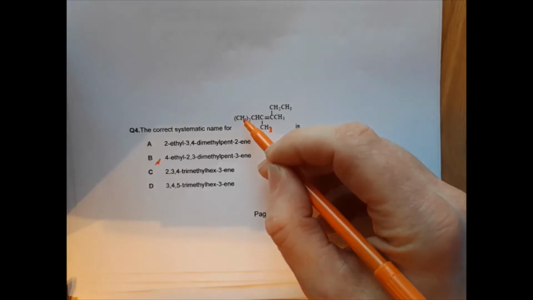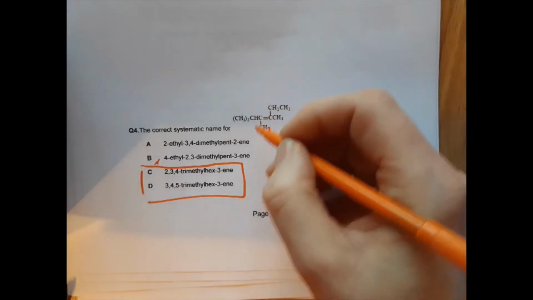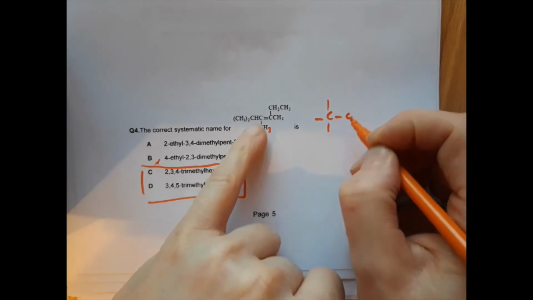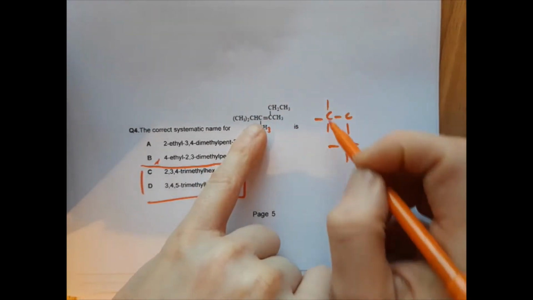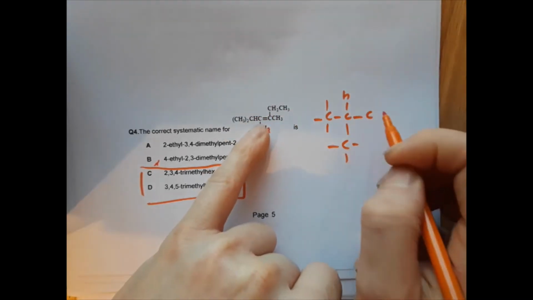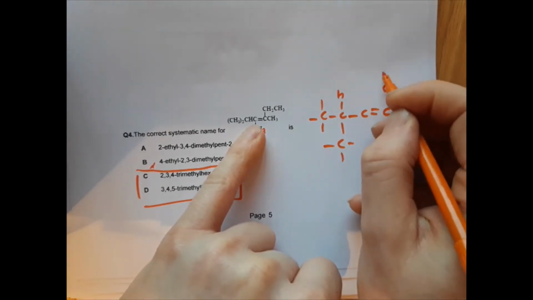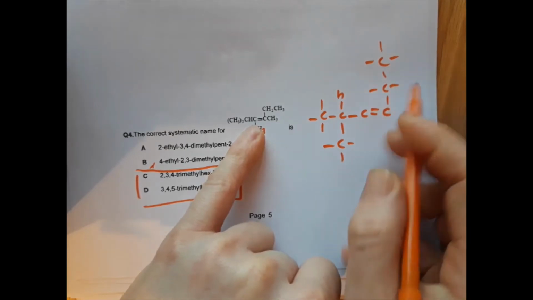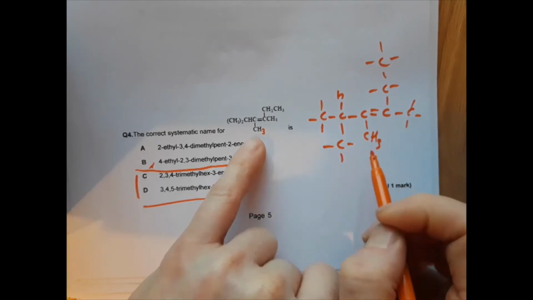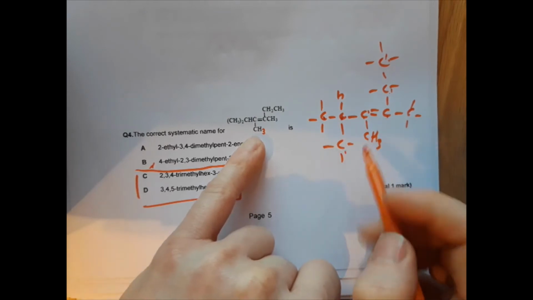I think I'm dealing with a hexene. So I've got CH3 twice, both joined to this carbon with a hydrogen on it. Then I've got a carbon with a double bond, with a CH2, CH3, CH2, CH3, and a CH3 there. And this little thing dangling off must be a CH3. Anyway, 1, 2, 3, 4, 5, 6. It's 6 carbons long, so it's a hex.